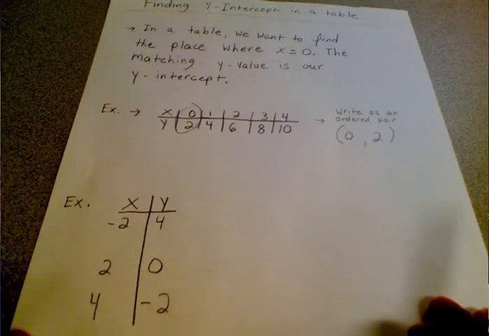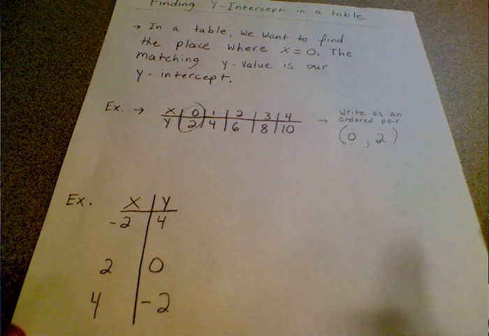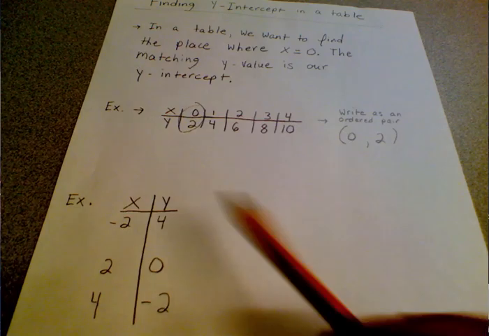All right, this next example, I want you to try out here on your own. Again, we're going to write it as an ordered pair, but I want you to pause this right now, and I want you to try to figure out what the y-intercept would be in this table that's written up and down. All right, go ahead and moving on here.